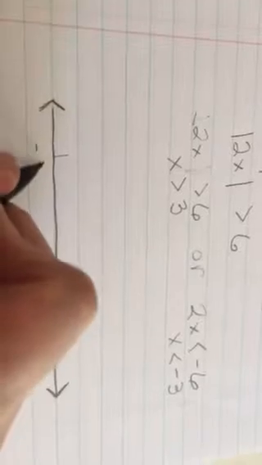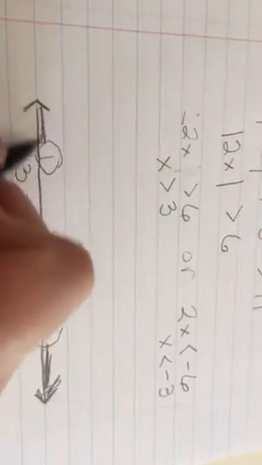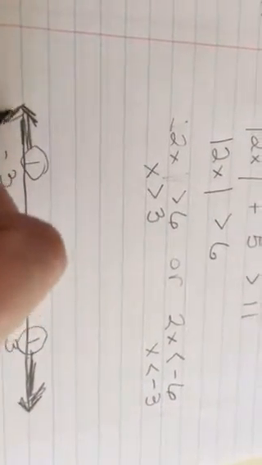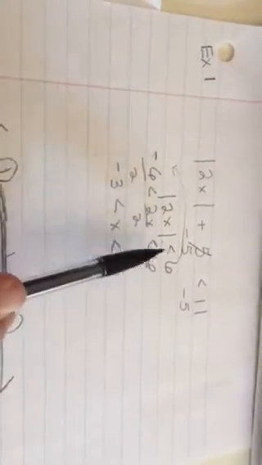And now, this was a greater than, and notice that when we go to put our answer on our number line, we're going to have all of the values greater than 3, and this says all the values less than negative 3. So notice that our greater than shades on the ends of the graph, and that our less than, here he is, shades between two values.